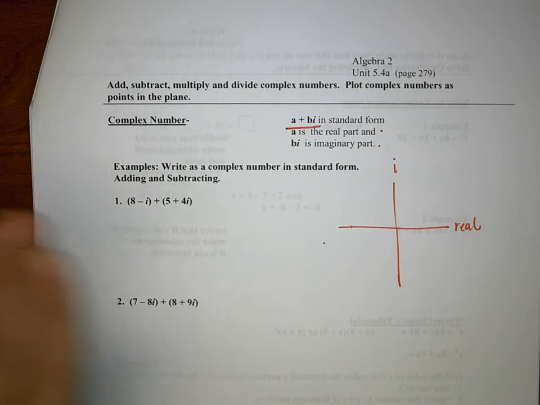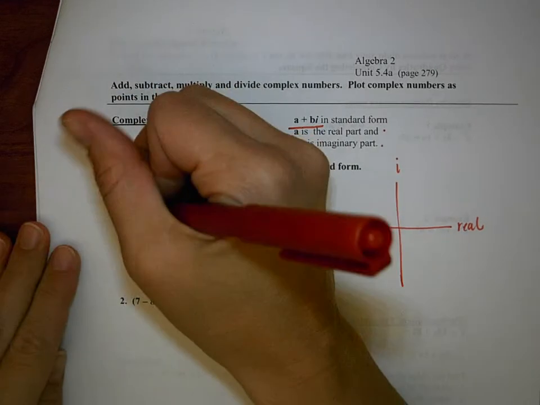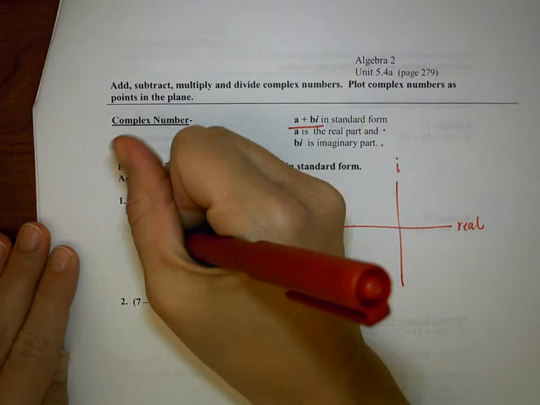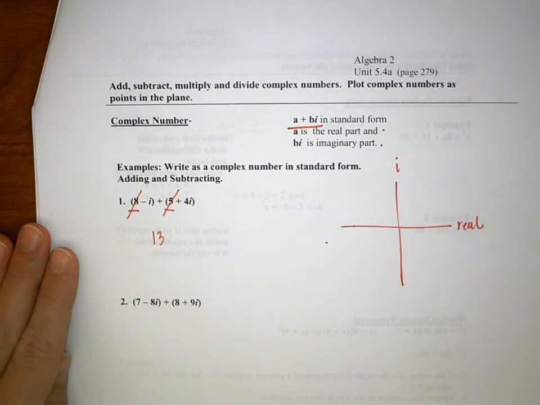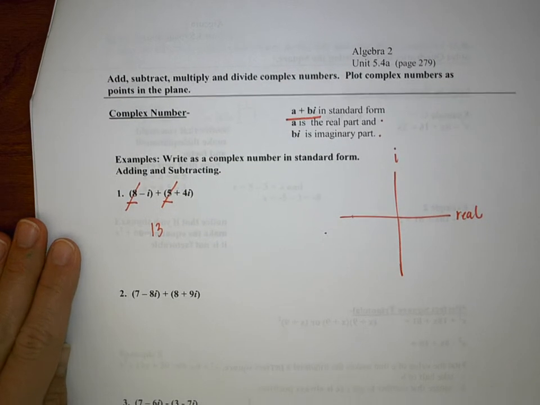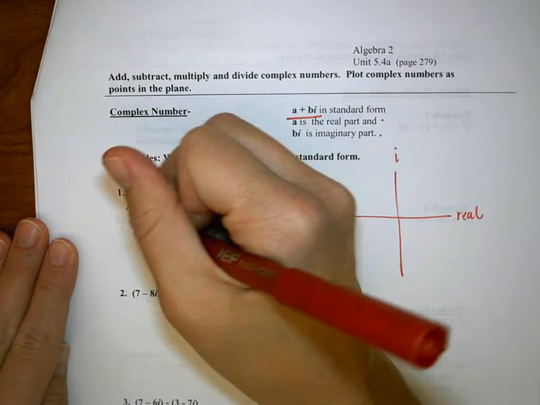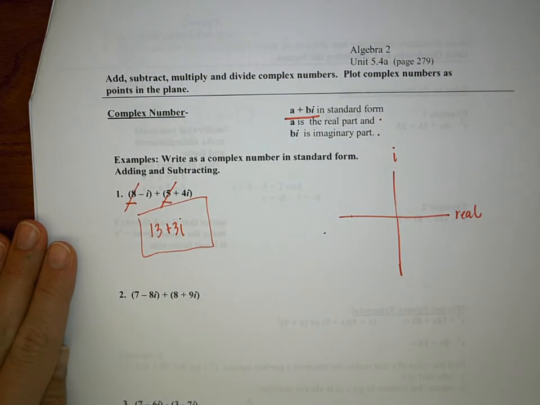So, on example 1, can this be simplified? Because I can add 8 plus 5 together, which makes what? 13. That's my real part done. And then I have a negative i and a positive 4i, which makes a positive 3i. And there's my answer. Wait, that's all? That's seriously it. Yes. Oh my god.